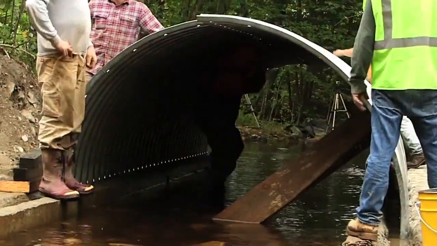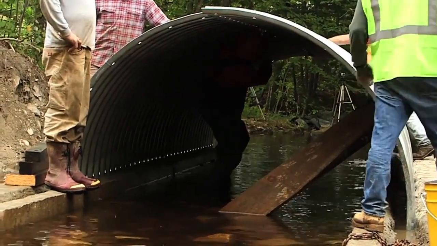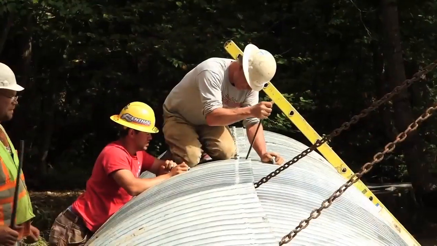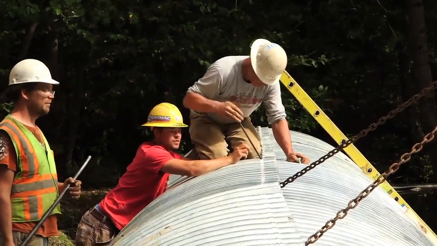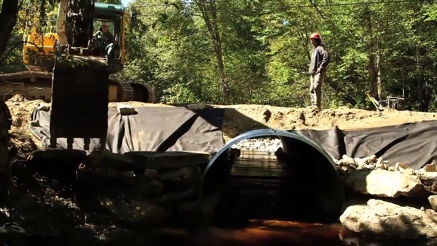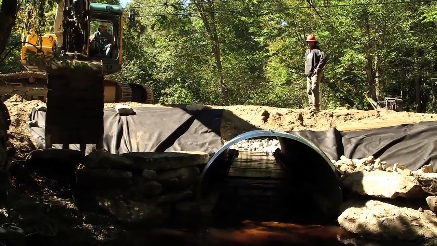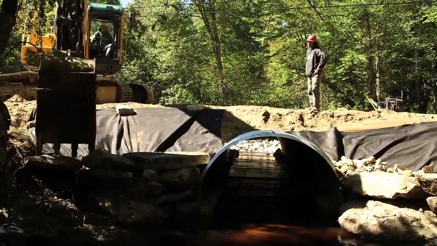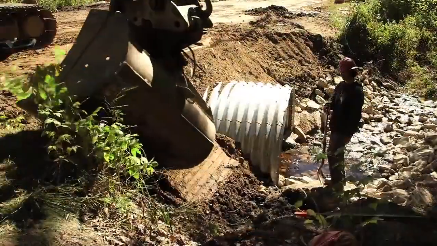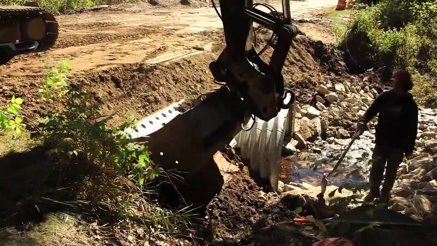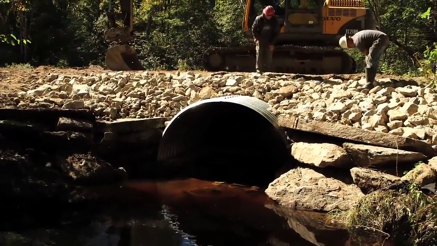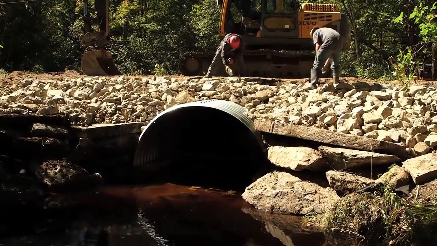We basically selected this type of open bottom arch because the size of round pipe that would be required for flood conveyance would have been very large, close to probably a 60-inch pipe, and couldn't really get that to fit in the channel without lowering the channel or raising the road, and that's something we really wanted to do. So the open bottom arch allowed us to provide the hydraulic capacity that we needed, as well as providing the aquatic fish habitat benefits as well.